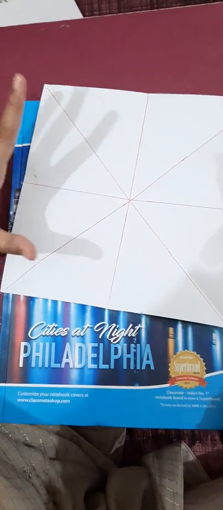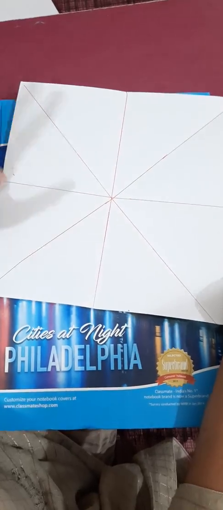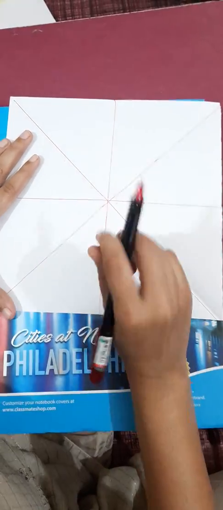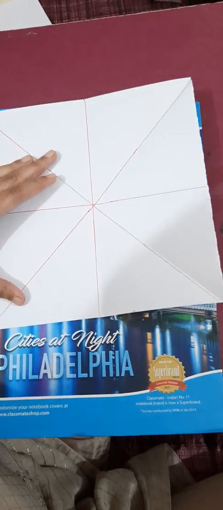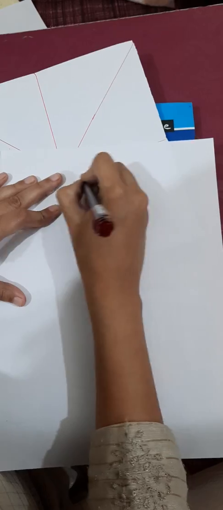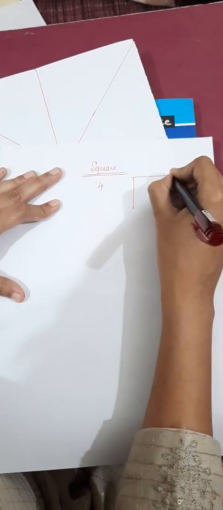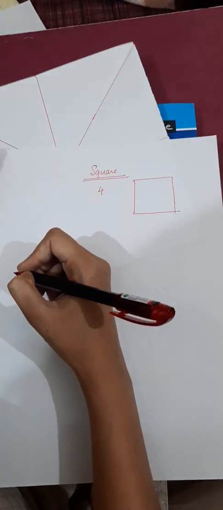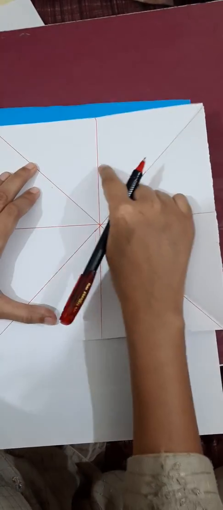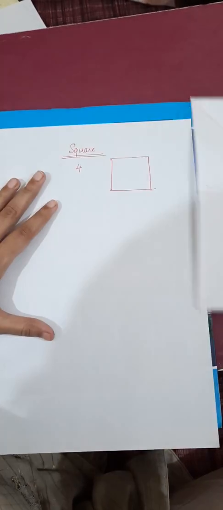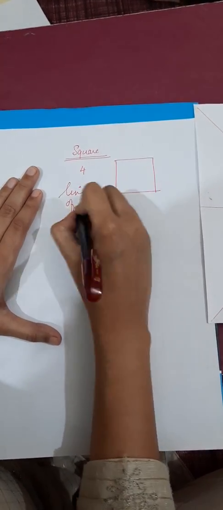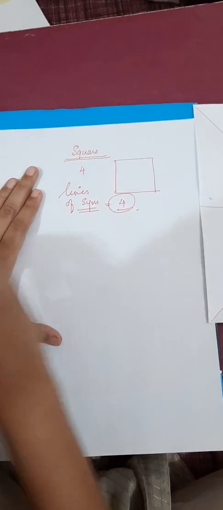Okay, fine. So these are now how many lines of symmetries? 1, 2, 3 and 4. Now just tell me one thing: in a square, how many sides are there? If you see, 4 sides are there. And in this square, we just found that there are 4 lines of symmetry. So how many lines of symmetry is a square having? 4. Okay.